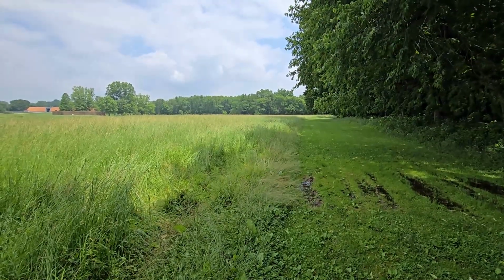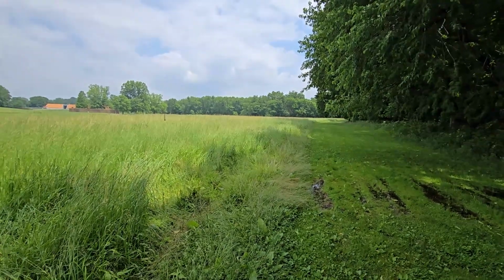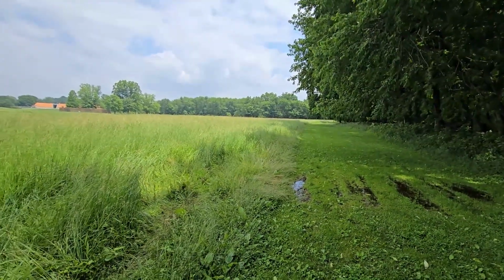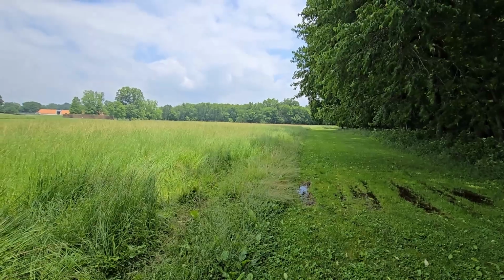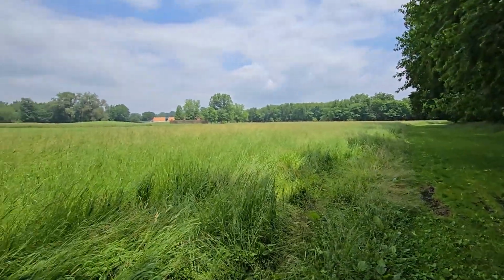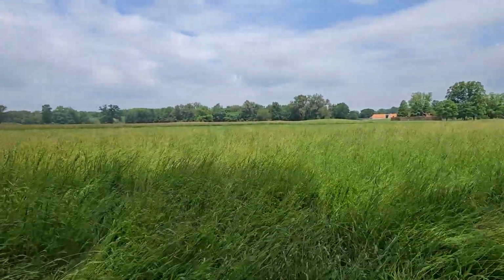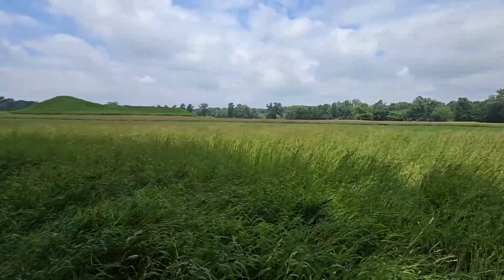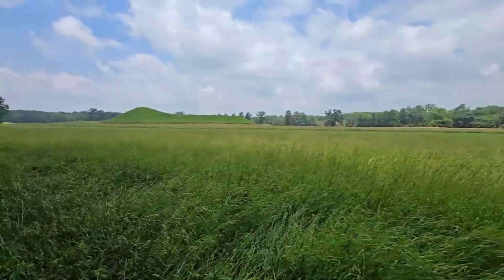So we're looking back towards the replica of the palisade. The housing would have been back there, where they designate it. Coming up here is the plaza, and again, a little closer to Mound A.